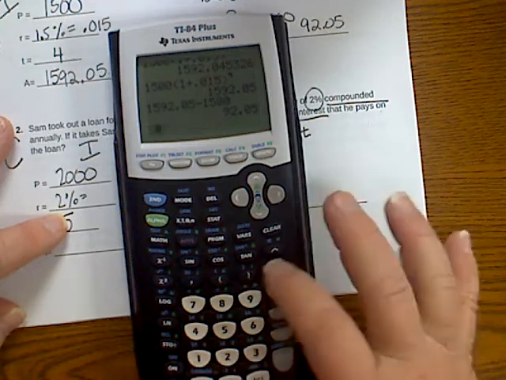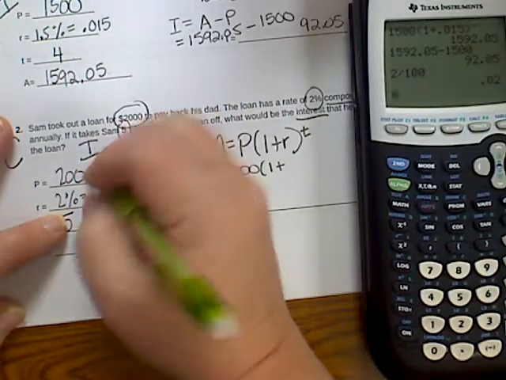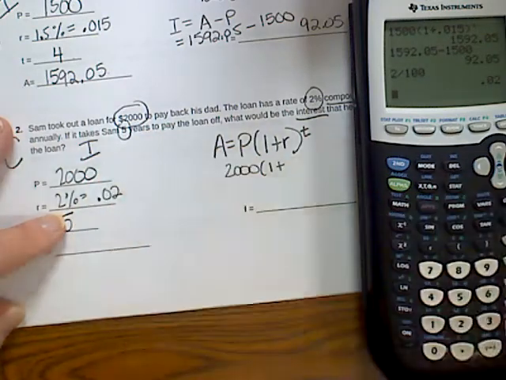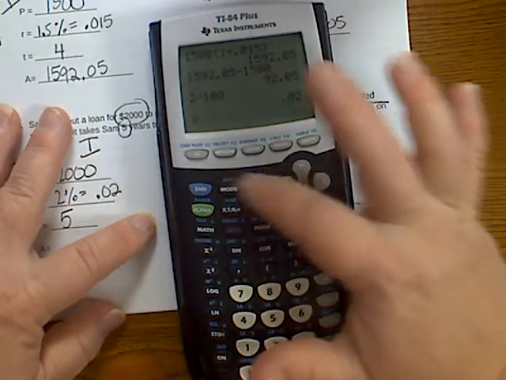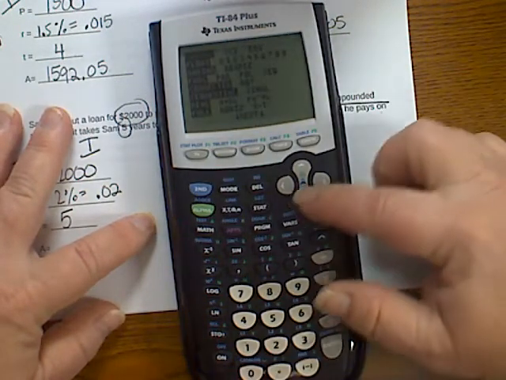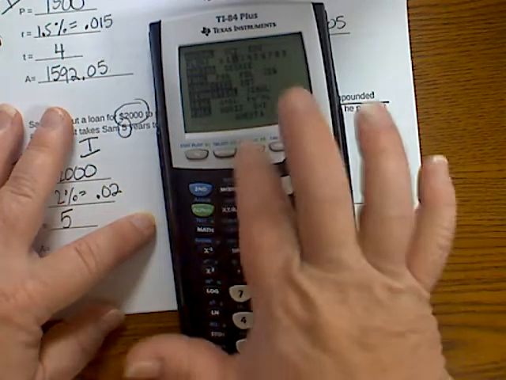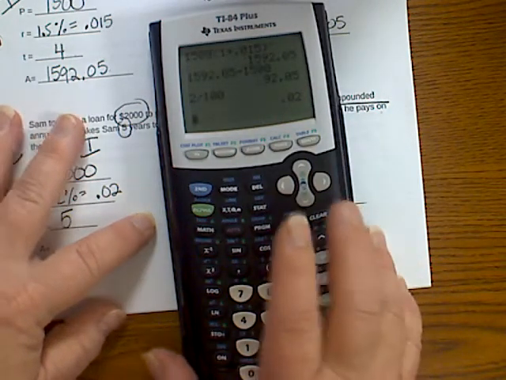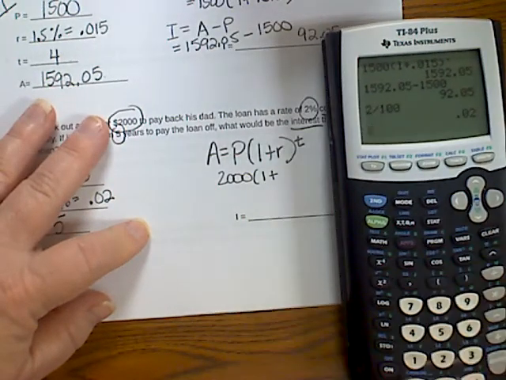So 2 divided by 100, and I get 0.02. And I am going to go ahead and at that point change my calculator back. I'm going to go down and go to 2 and hit enter, hit second and quit, just so that I will get money back. I won't get a bunch of digits after the decimal.